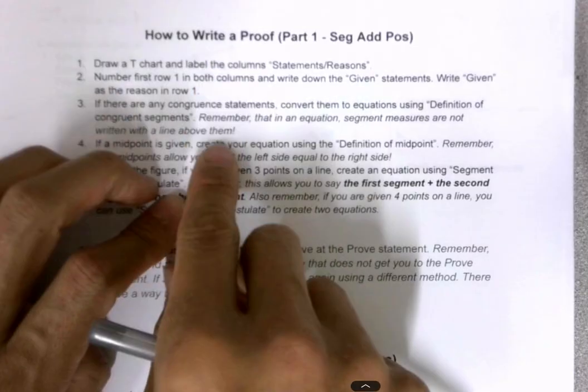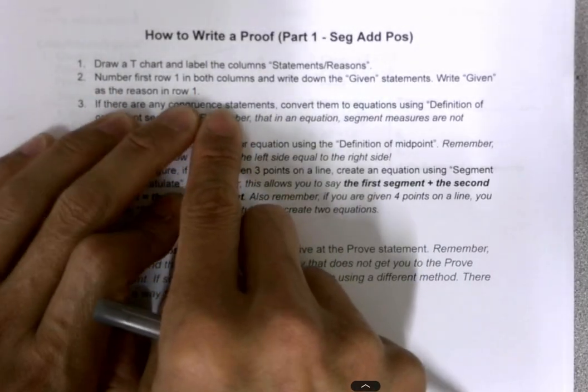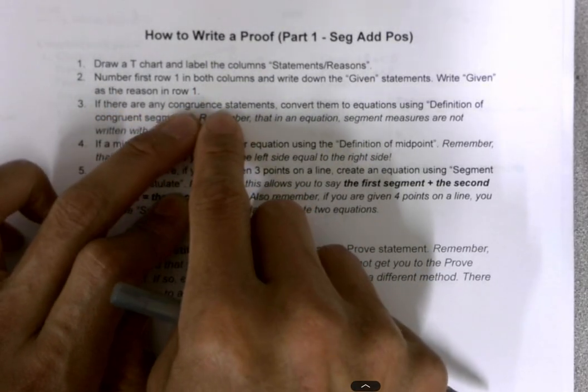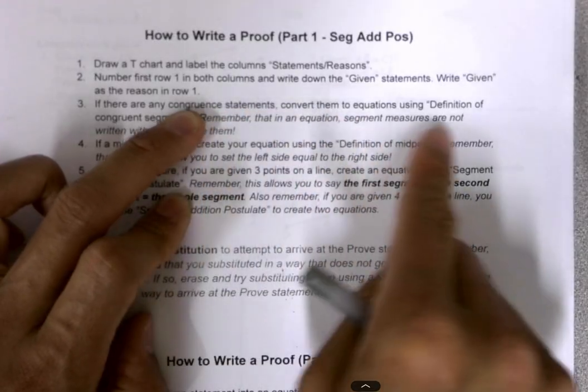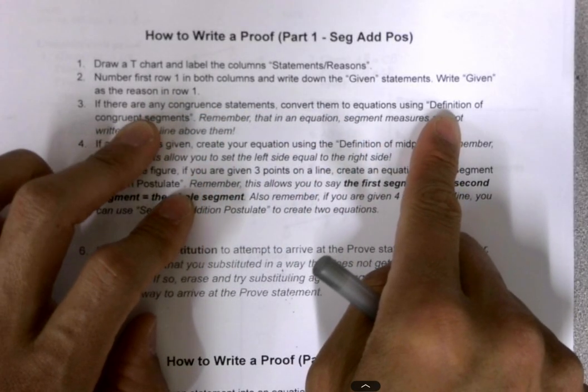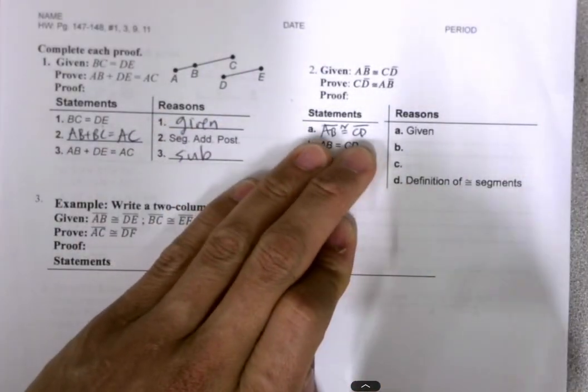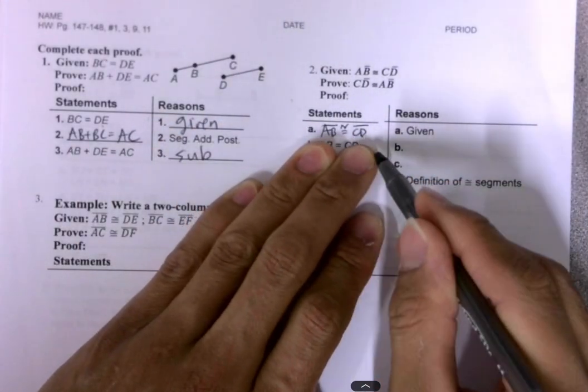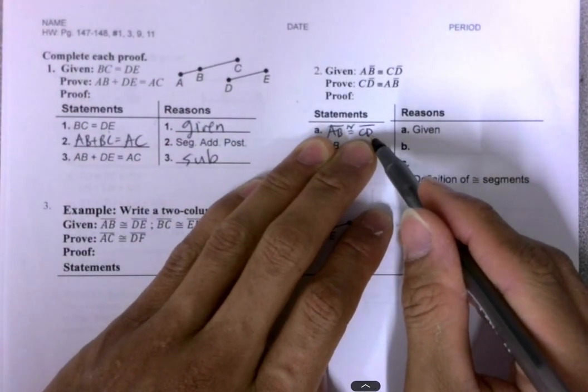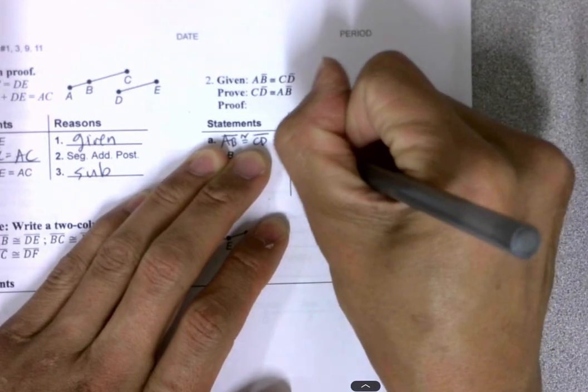Okay, so let's ignore step 1 and 2. But step 3 is our first real step. It's turn any congruency statements into equations using definition of congruence. Okay, and that's what we're going to do here. We are going to turn this congruency statement that they've given us into an equation using definition of congruence.